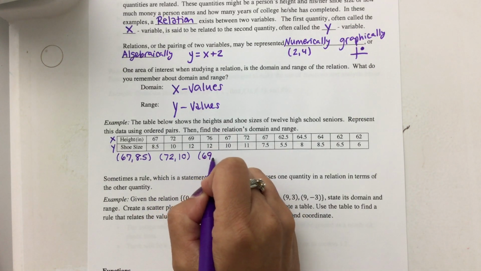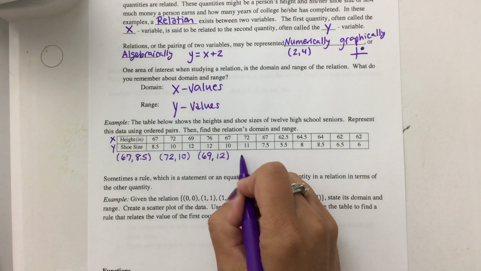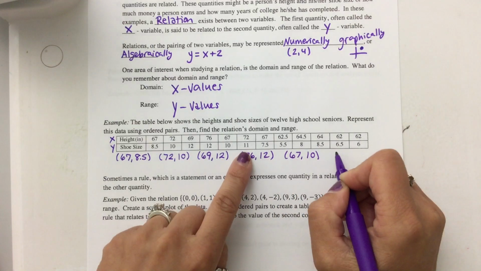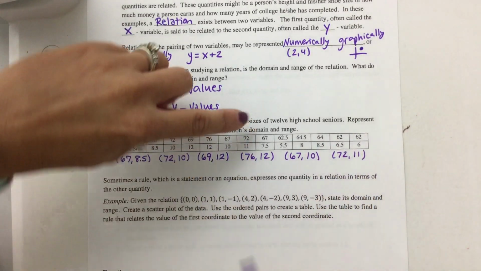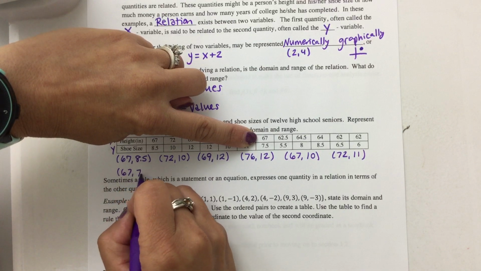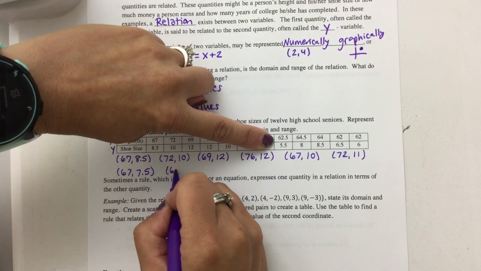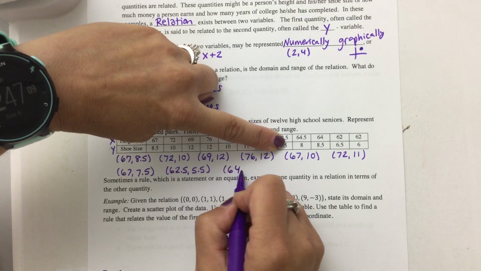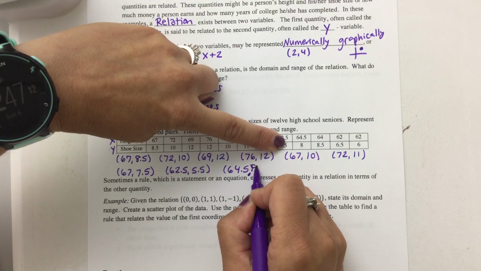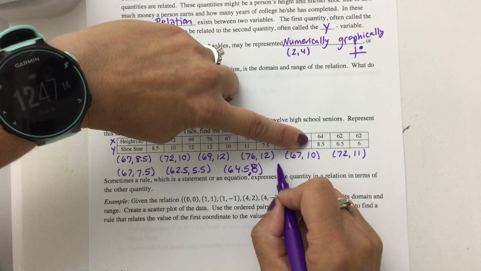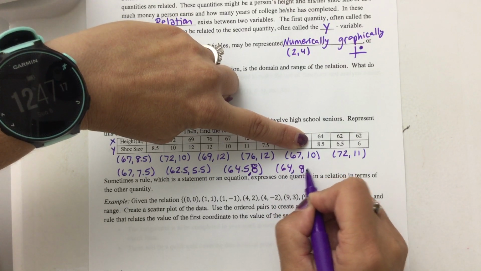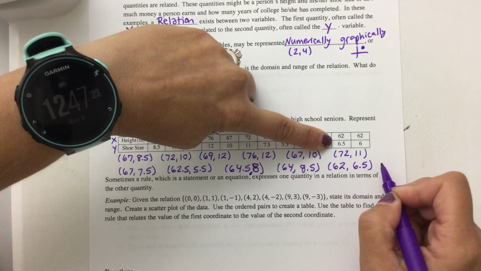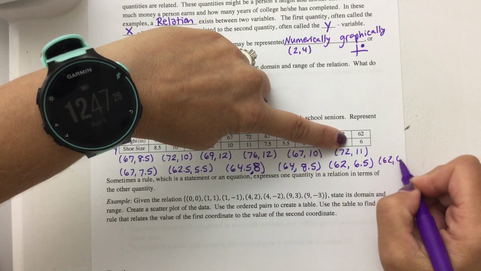This student is 69 inches tall and has a size 12 shoe size. Then we have a 76 and a 12, and a 67 and a 10, and a 72 and an 11, and 67 and 7.5, 62.5, and the shoe size is a 5.5, 64.5, oh, and I almost forgot to do this, and the shoe size is an 8, 64 inches tall, shoe size is an 8.5, 62 inches tall, and they have a 6.5, and 62 and a 6.